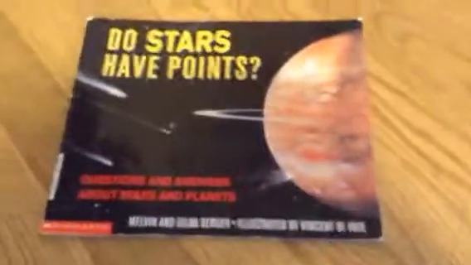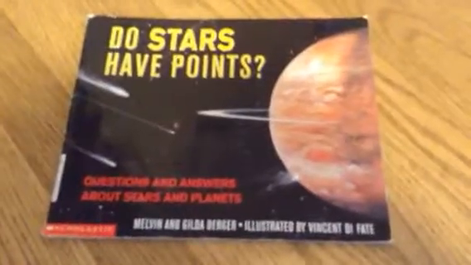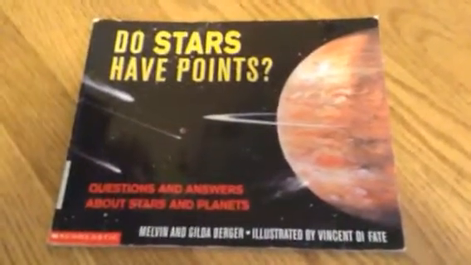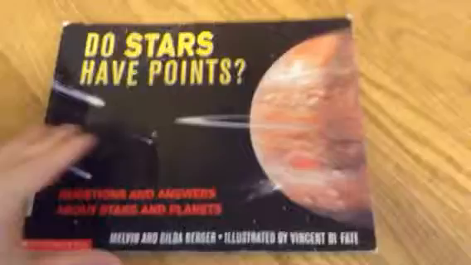And this is one of the boys and girls' favorites. It's very unique questions about the solar system, specifically stars and planets. And it just gives you a question and an answer. So, do stars have points? How many stars can you see on a dark, clear night?